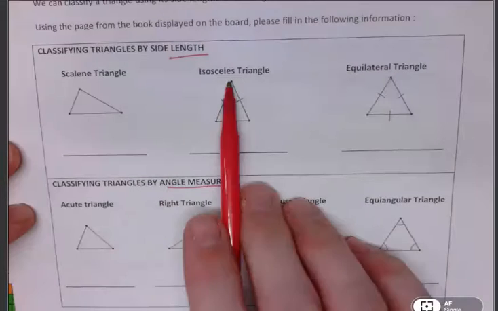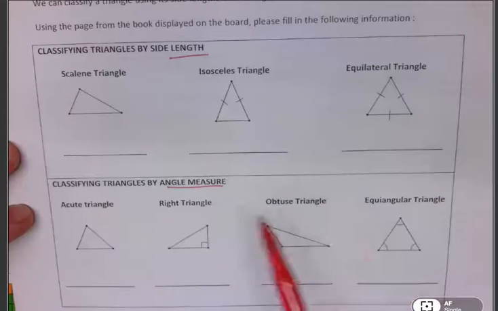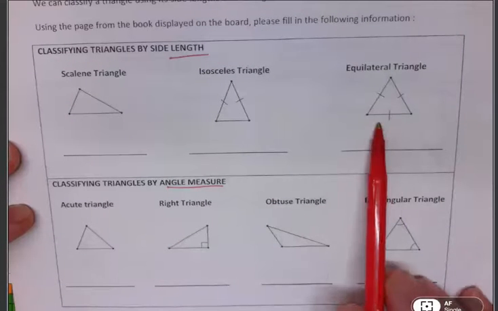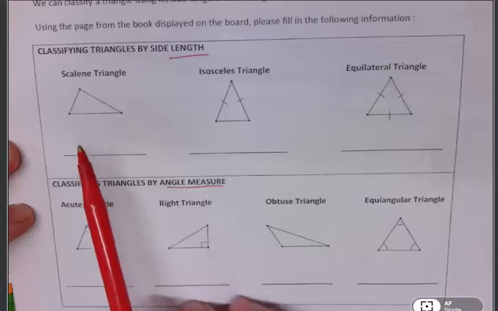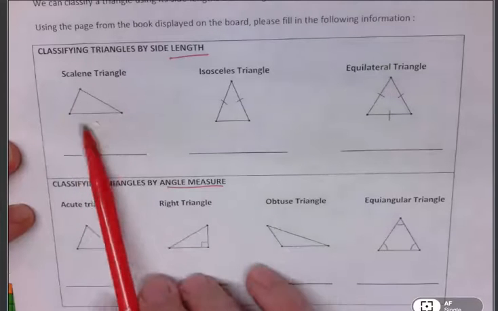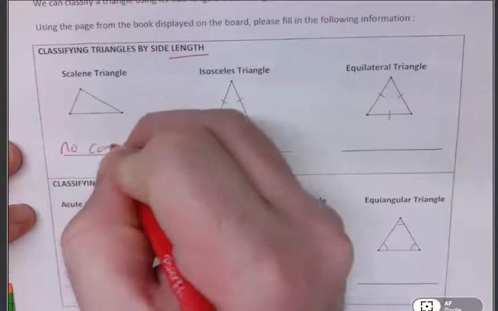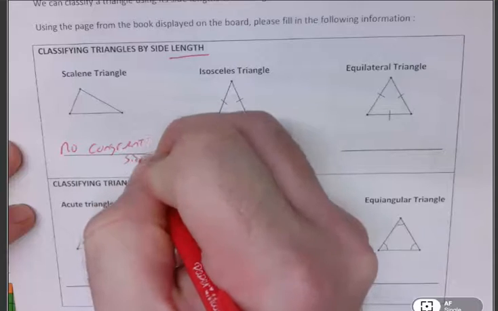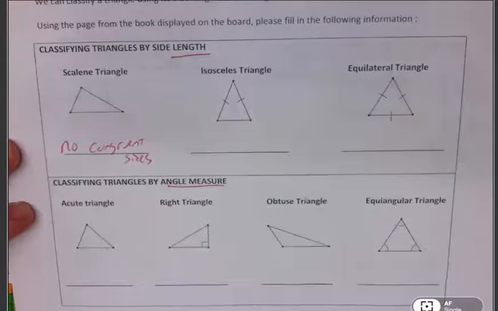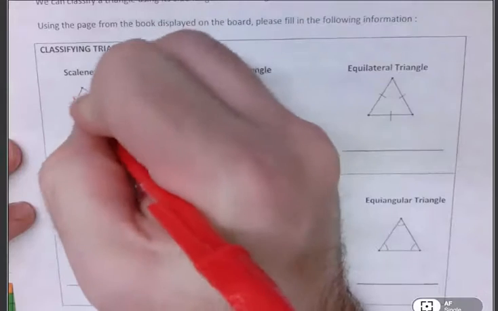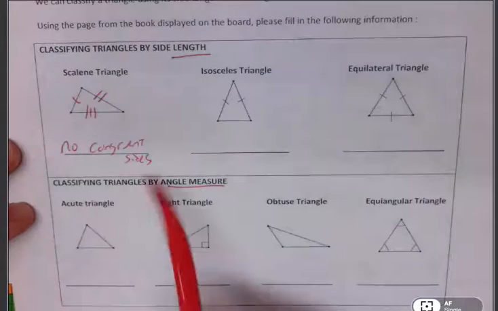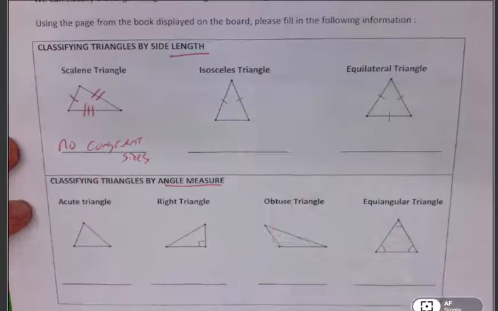You've got three different classifications here, and if you look at the tick marks, it kind of gives away the relationships for each one. So for scalene, you see there's no marks at all, because in a scalene triangle you have no congruent sides. They might not even be marked, but if there's no congruent sides, that's scalene.